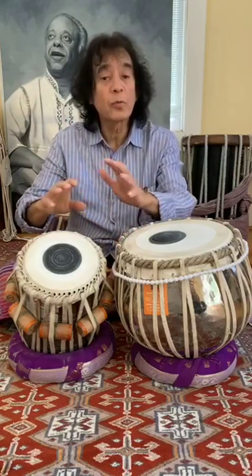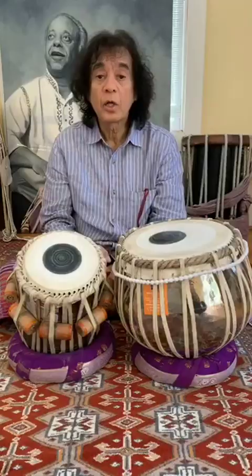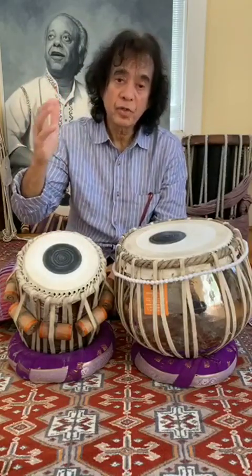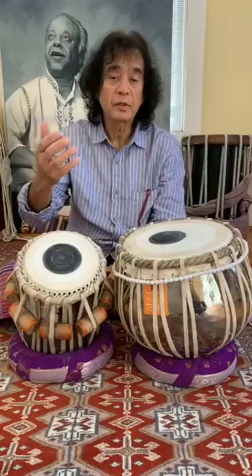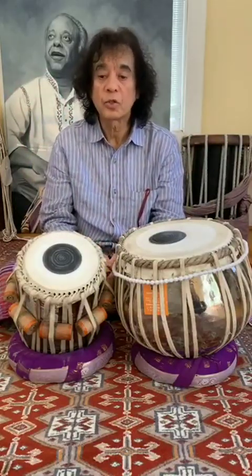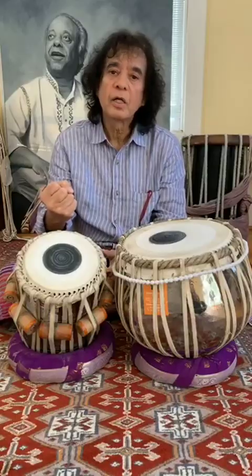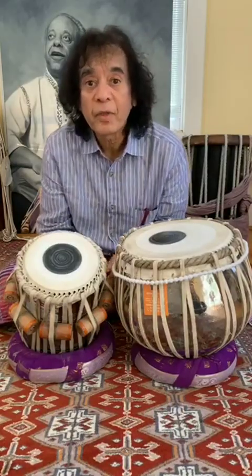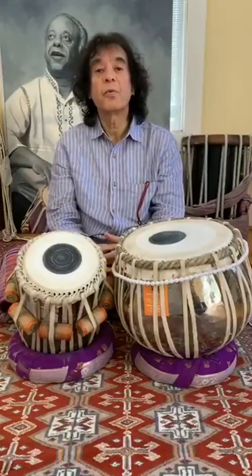They used to crack open. He said they used to bleed. But the whole idea was to develop the strength no matter what the weather, no matter what the environment around you, and be ready with a warm hand to get on the tabla and fly. So that's important.